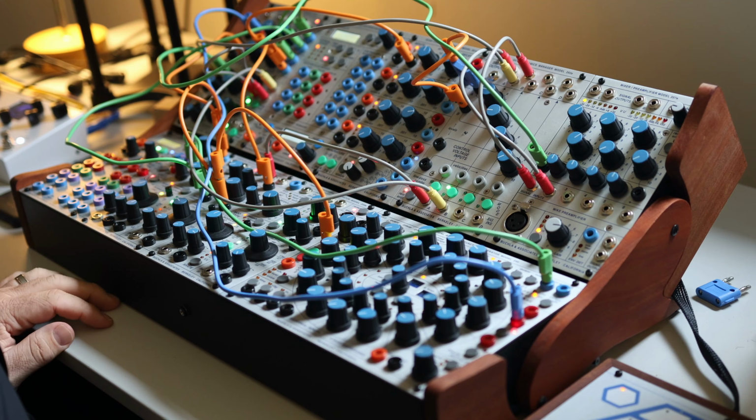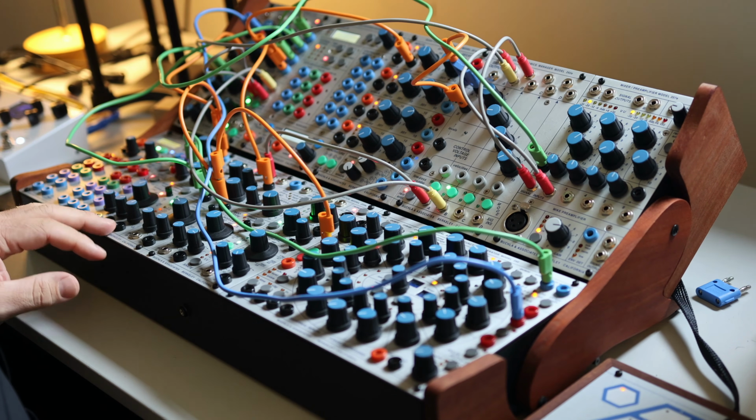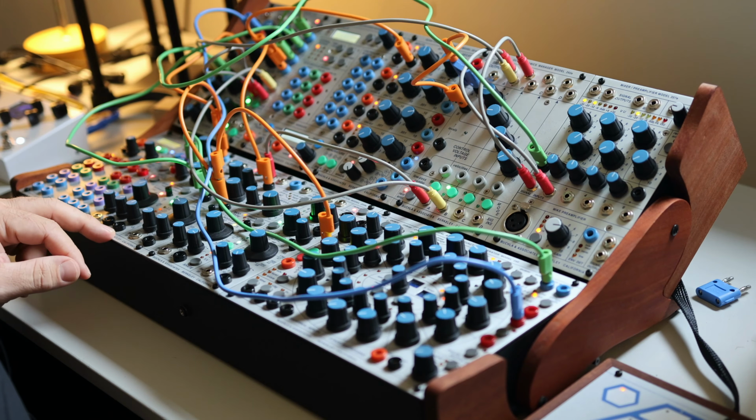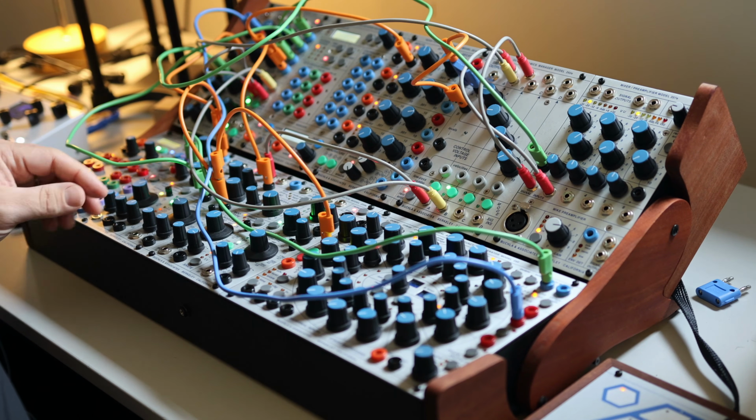Alright, that's cool. I'm going to play with the waveform of this modulation oscillator and see what happens.